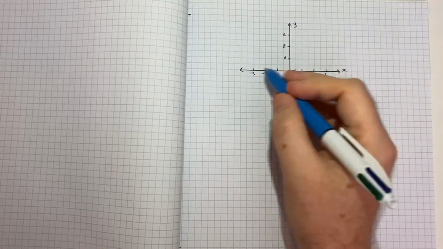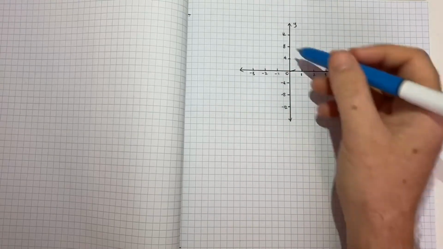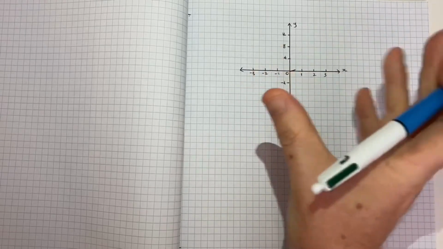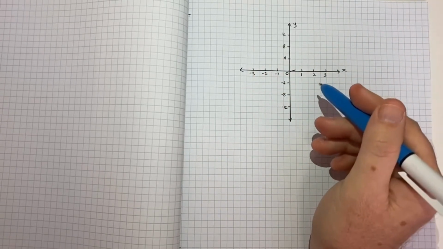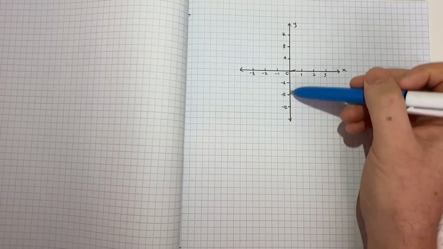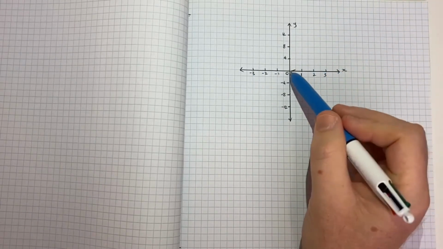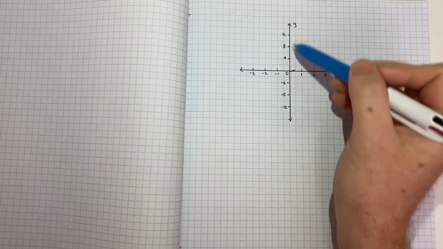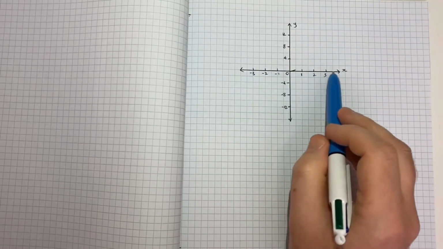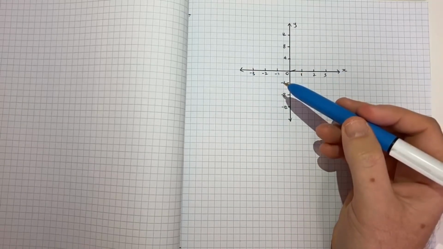Now that's okay to do. It might affect the shape of the curve in terms of how squashed or stretched it is. But ultimately, it's perfectly valid to pick different increments for different axes. As long as you have the same increment on the same axis, that's what's most important.